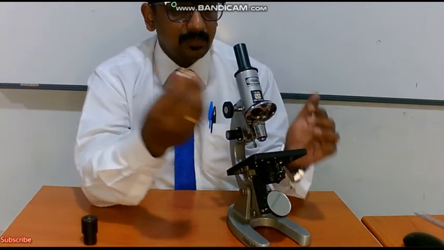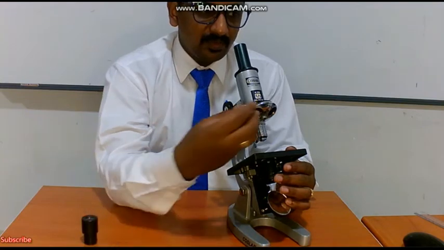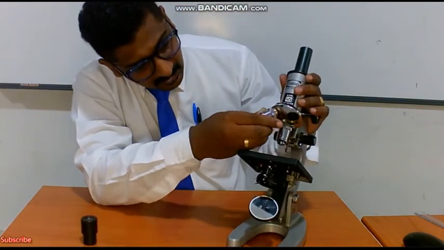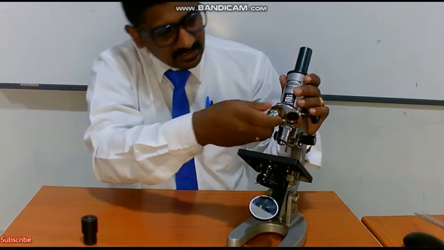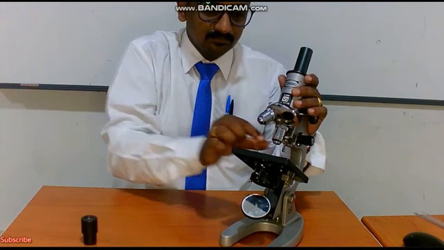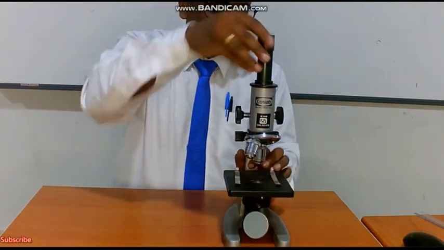This can be removed in the anti-clockwise direction. If you want to put it on, we have a groove, just put it over here and tighten it in the clockwise direction so you can attach it. Fine. Next, you place your eyepiece over here.